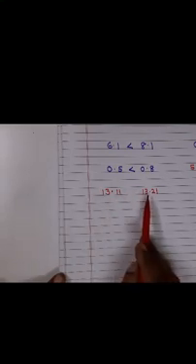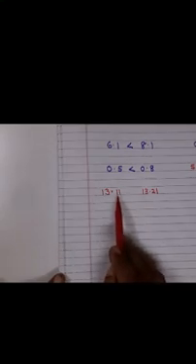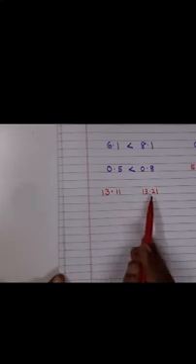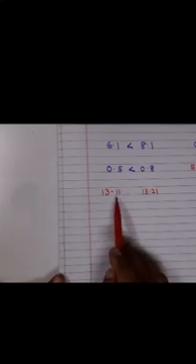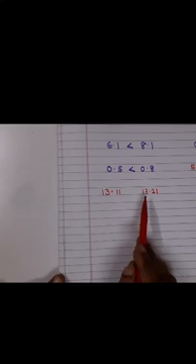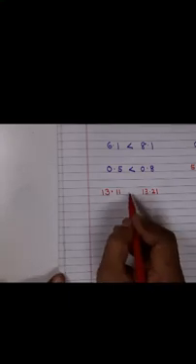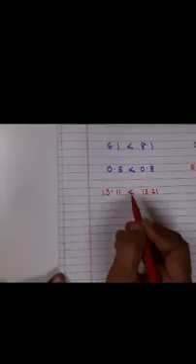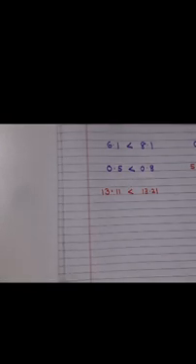If you see, 13 and 13, both are the same. So now we move to the tens place. Here it is 1 and here it is 2. So which is the smaller number, 1 or 2, children? 1, correct? So we can say 13.11 is lesser than 13.21.